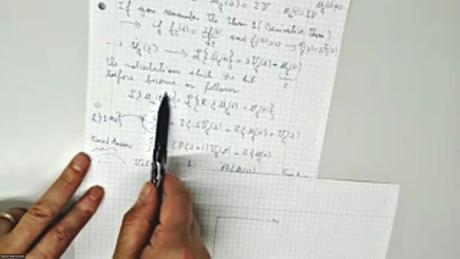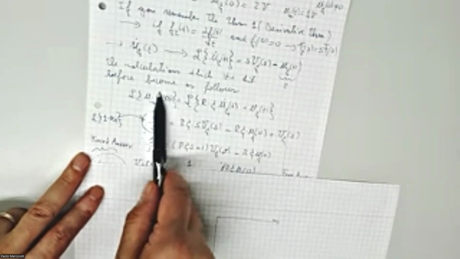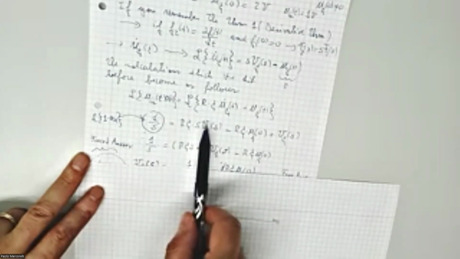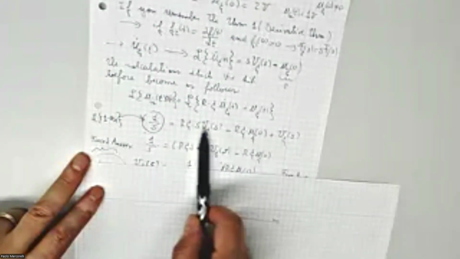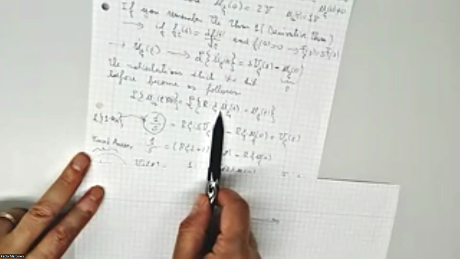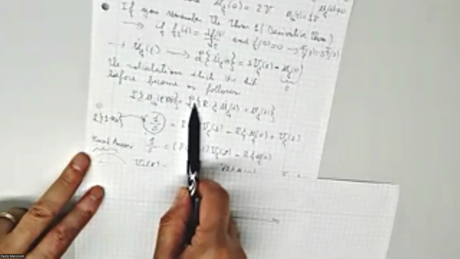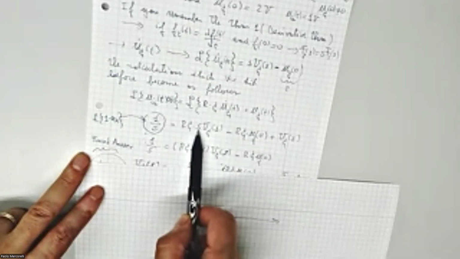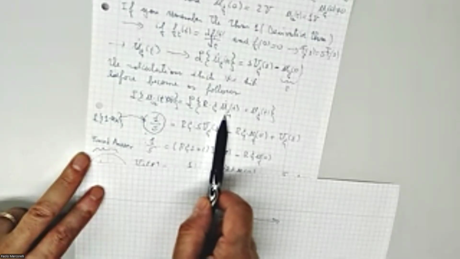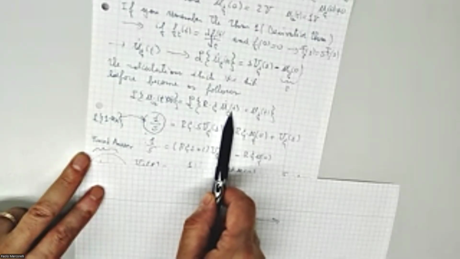In any case, in this form here, we include 0 minus and 0 plus. 1 divided by s, and then look at this. RC inside the integral of the transform goes out of the integral. This means s multiplied by Uc of s.